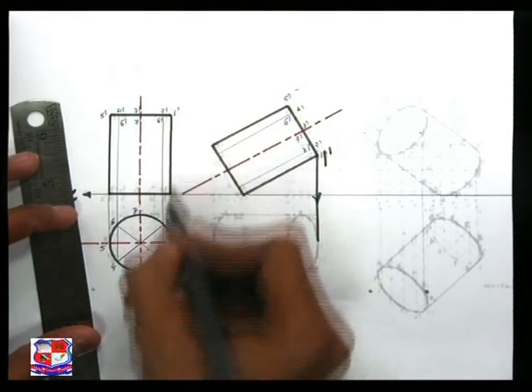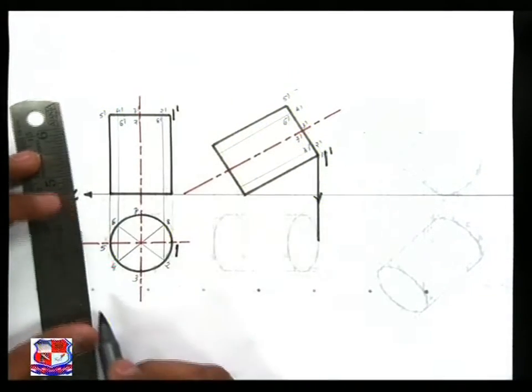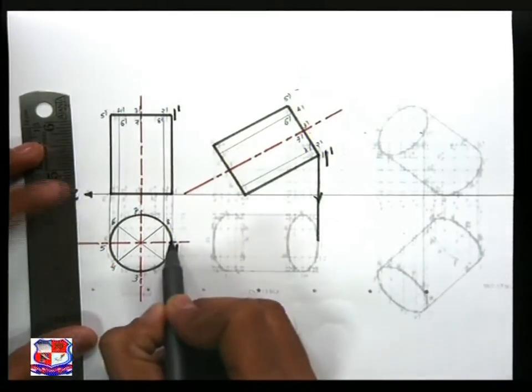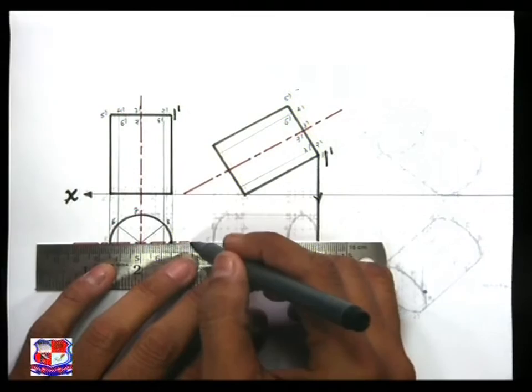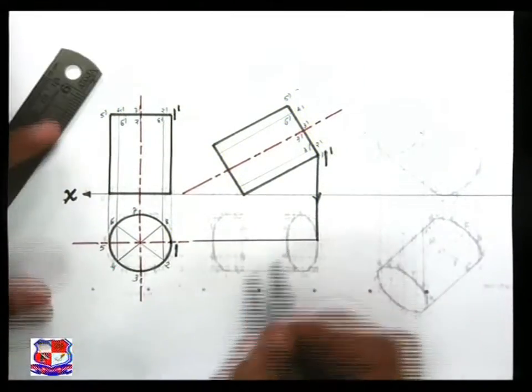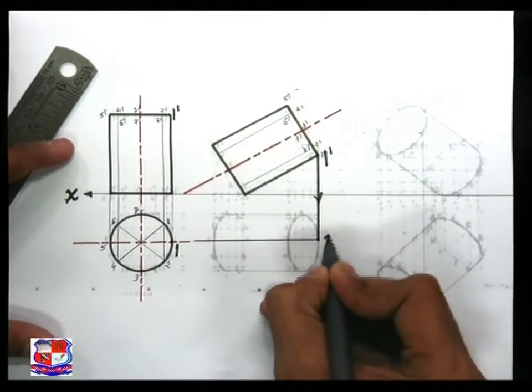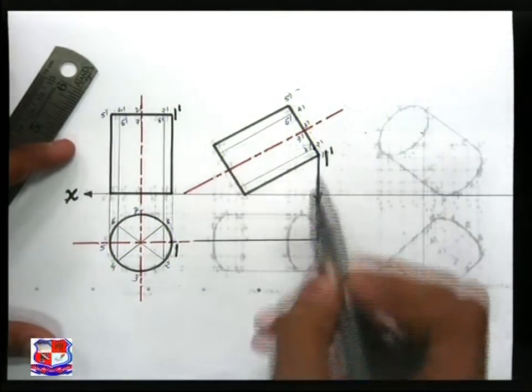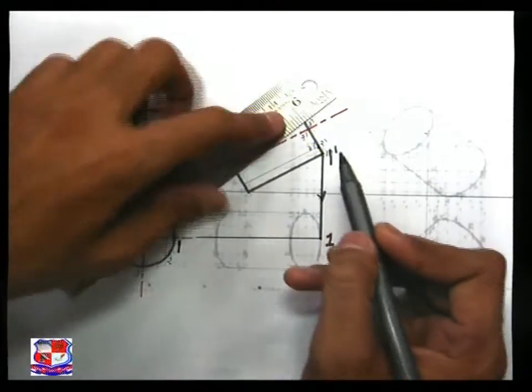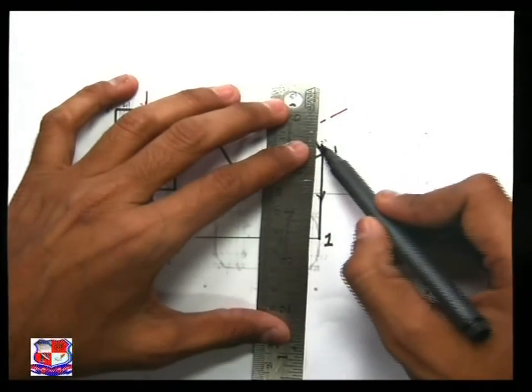We can see this is point number 1, here is point number 1 dash. So from this point draw a straight horizontal line like this, and both will meet at this point. This is point number 1. Similarly, point number 2 dash is here. So from 2 dash draw a straight vertical line.